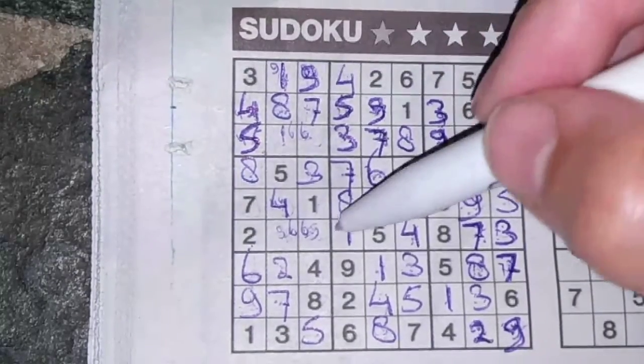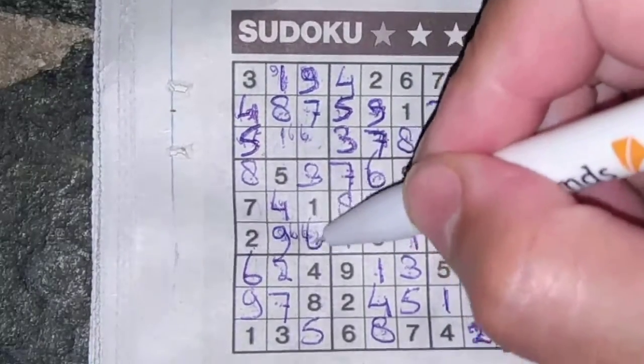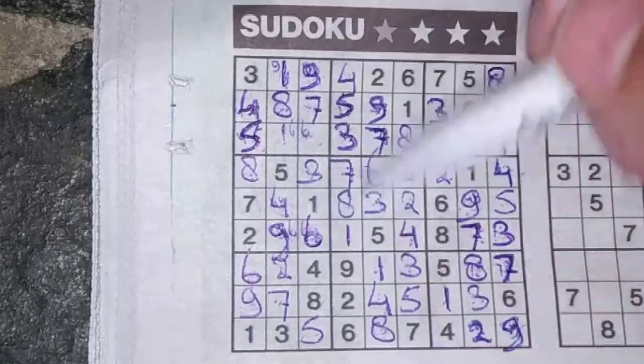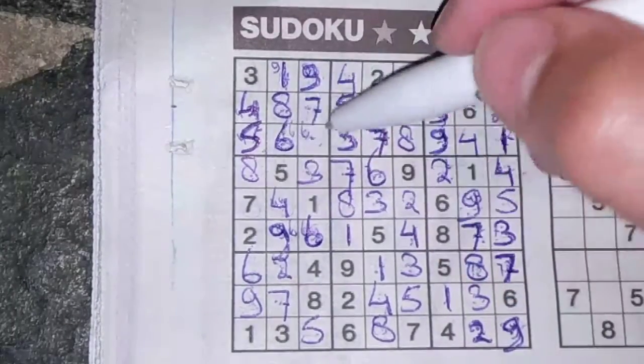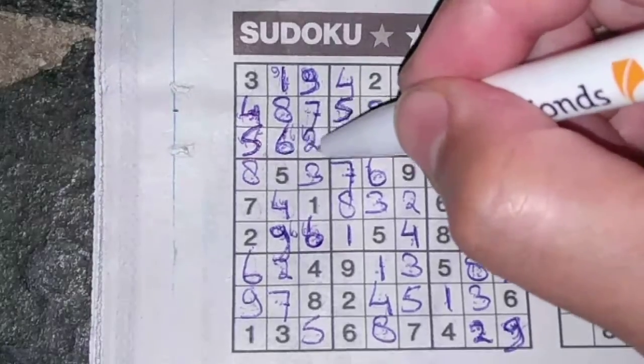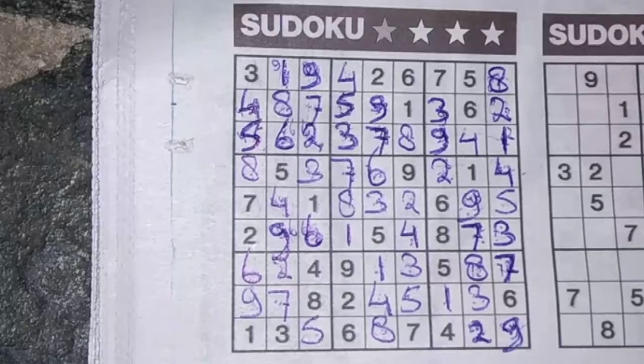Now we have a 9 here, so this cannot be a 9 anymore. This should be the 9. This should be the 6. We've now a 6 here, so this cannot be a 6. This should be the 6. And the final number here, the number 2. Yes! Finish in 17 minutes.